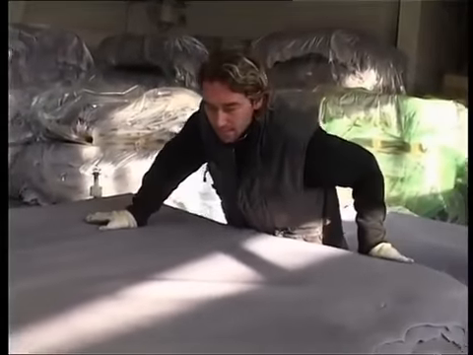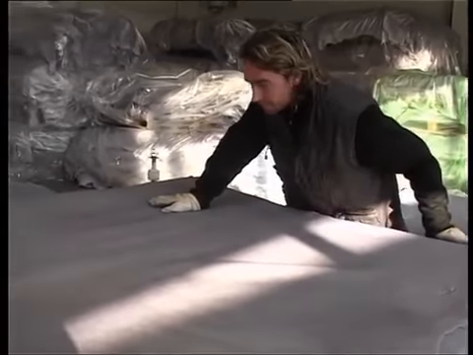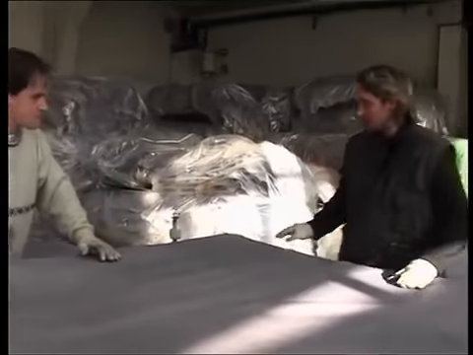The leathers are called wet blue and may now be selected or graded as desired according to the destination of use.